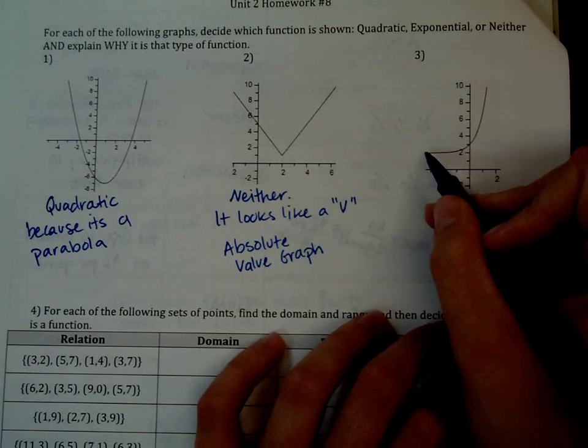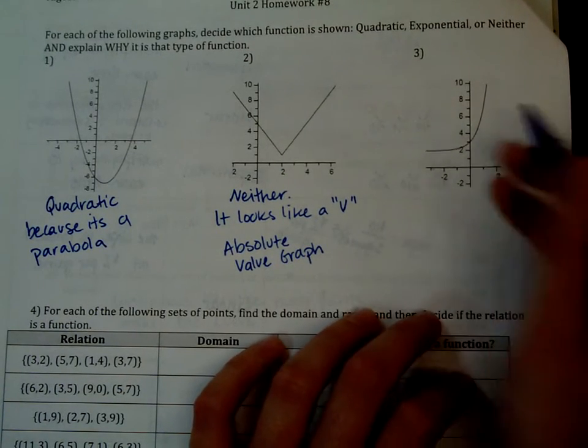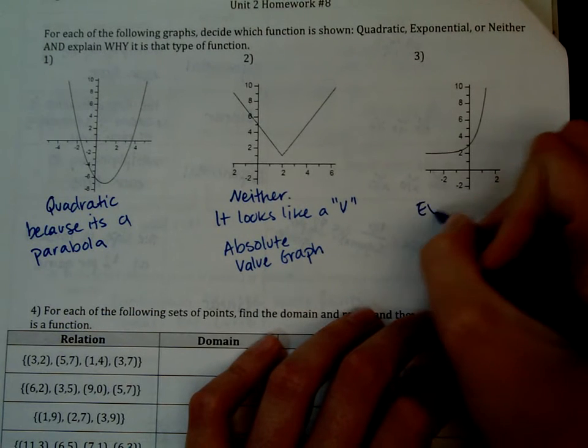This last one, I see that it starts flat and then it gets steeper and steeper and steeper. So this is exponential.